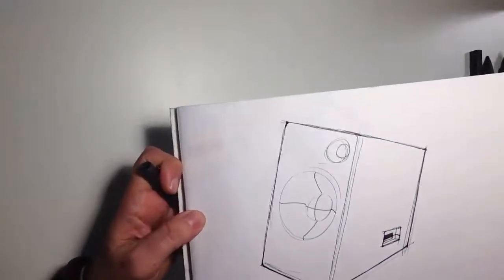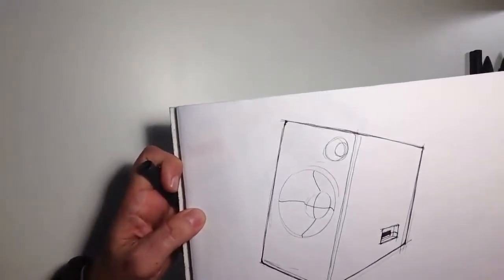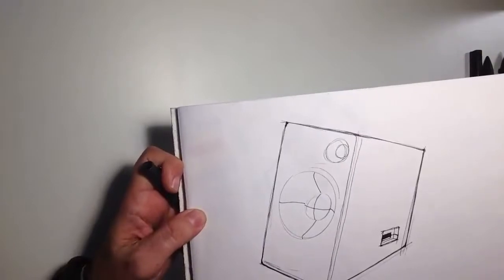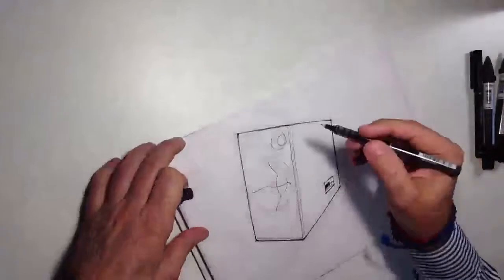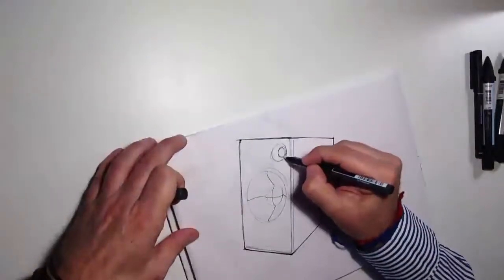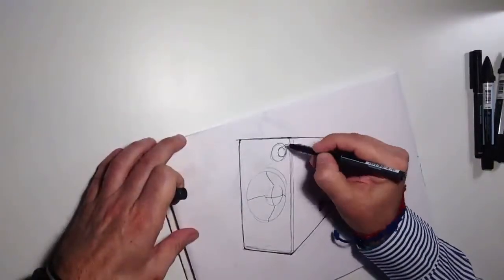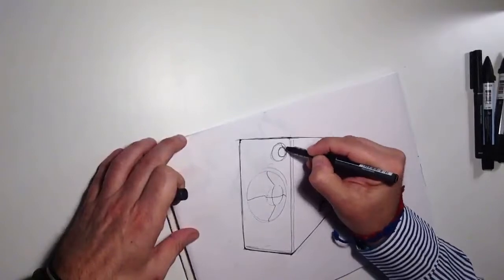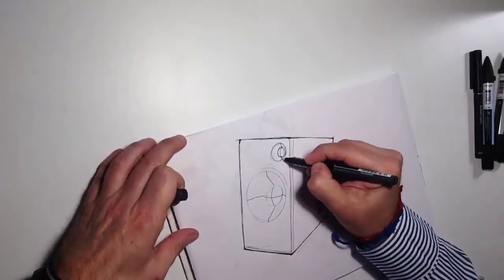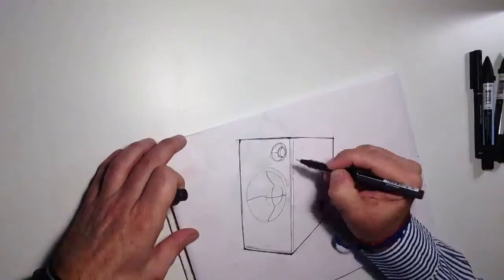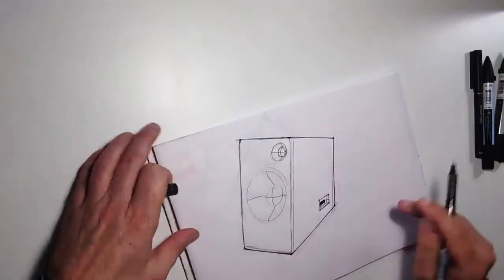This is just to understand a little bit better the 3D of the whole thing. And we will do the same thing on the top part, here.